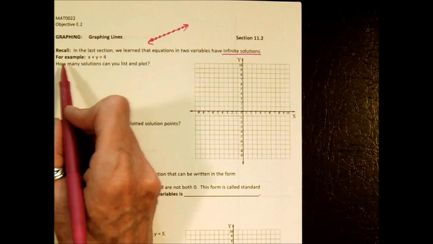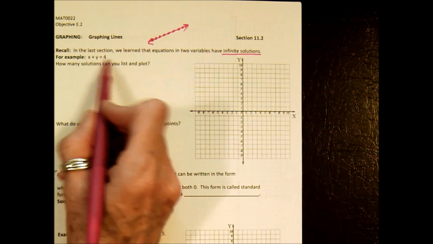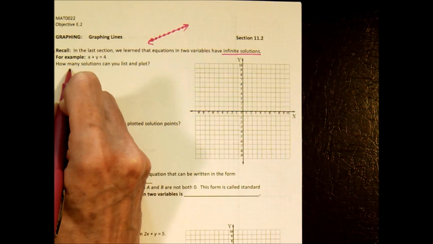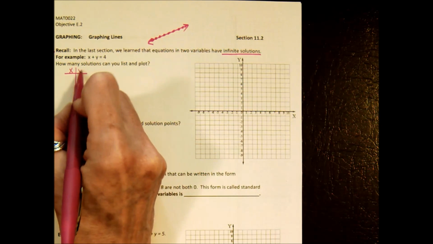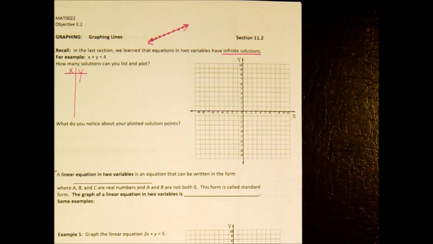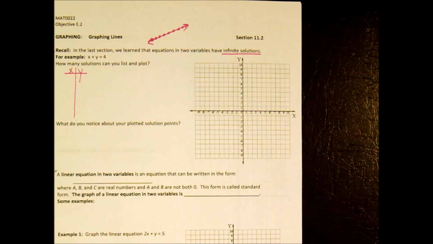So for example, if we have an equation x plus y equals 4, I want you to pause this video after you make this xy table, and see how many solutions you can list for x plus y equals 4. Try to do it on your own by pausing, and not just looking at what I'm going to write, and then come back.